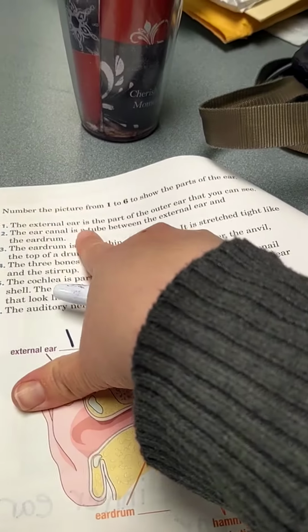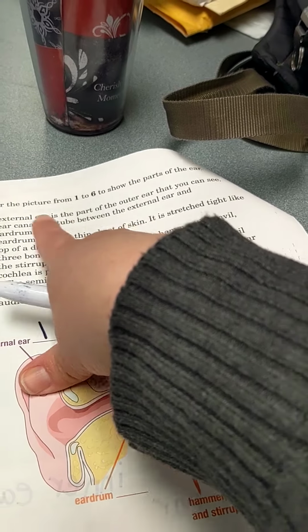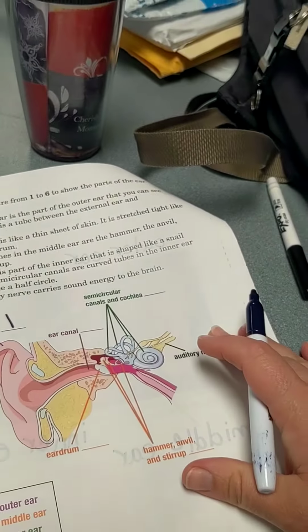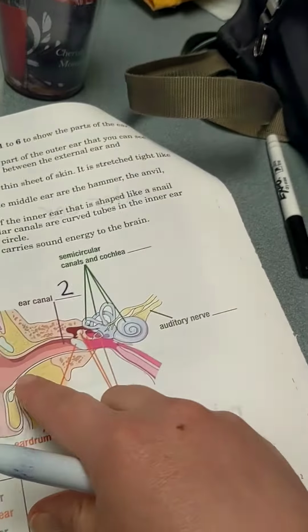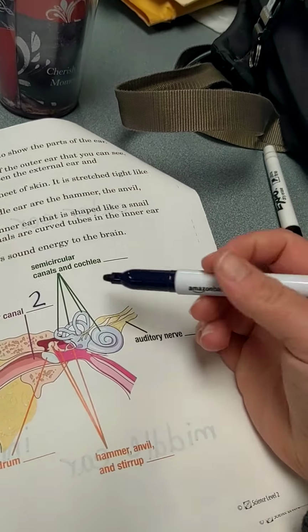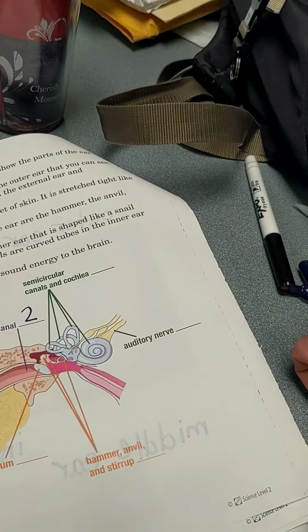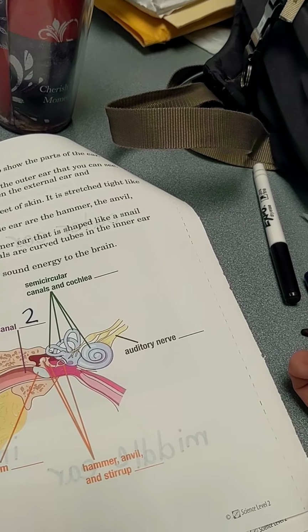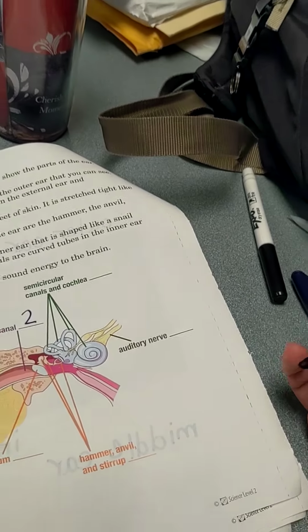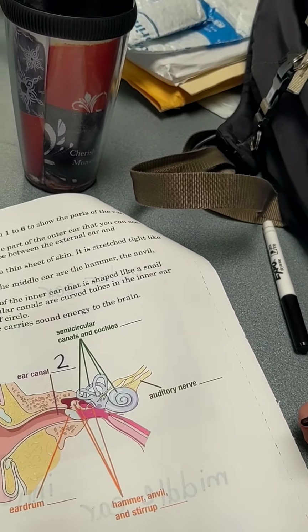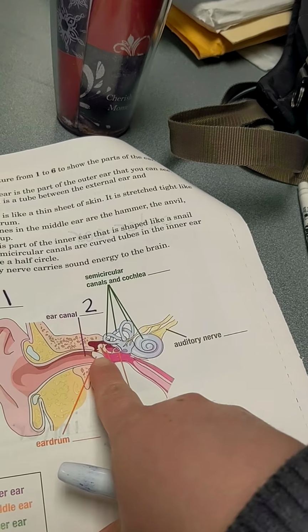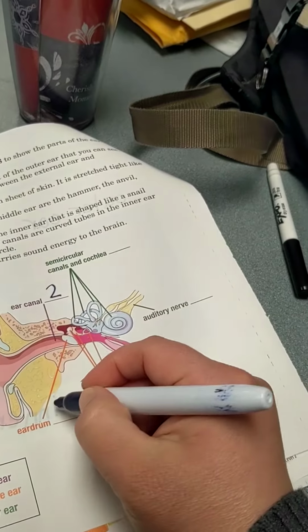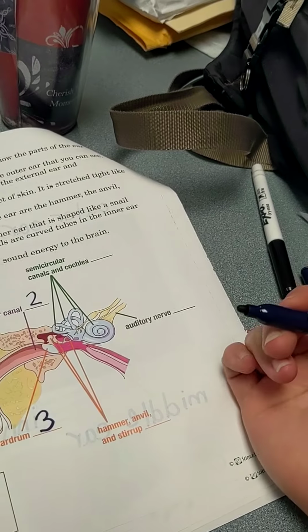Number 2 says the ear canal is a tube between the external ear and the eardrum. So here we're going to put 2. You can see that this looks like a tube. Number 3, the eardrum is like a thin sheet of skin. It is stretched tight like the top of a drum. And so that, it looks almost like that top part of a drum. So we're going to put a 3 here for the eardrum.